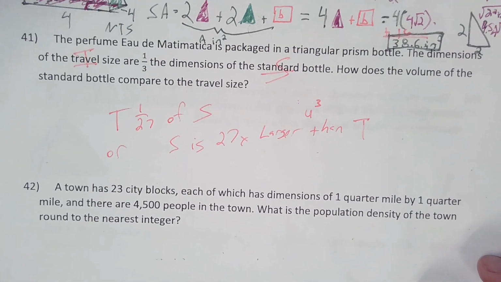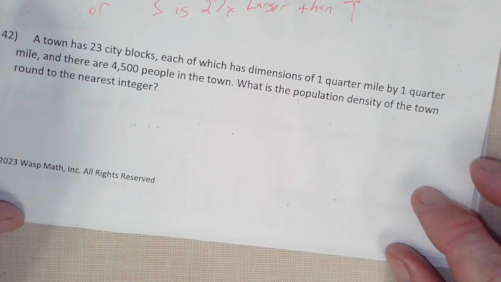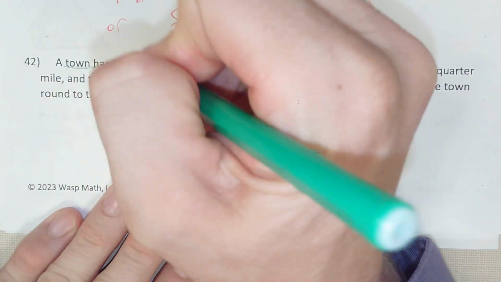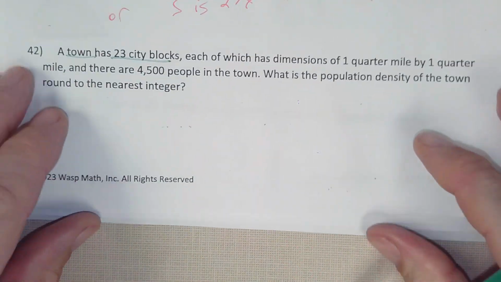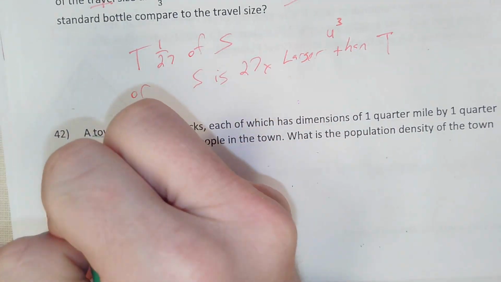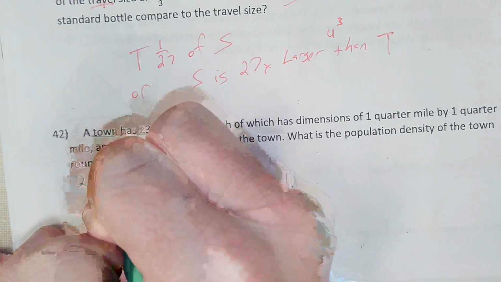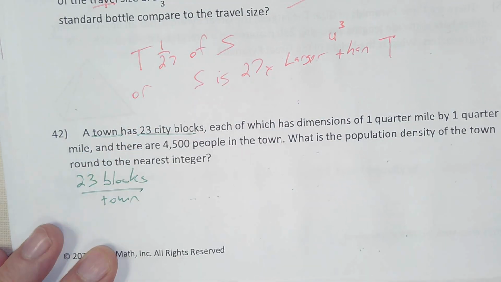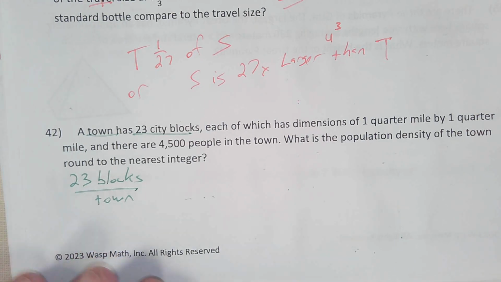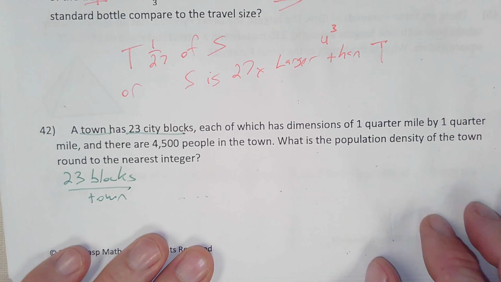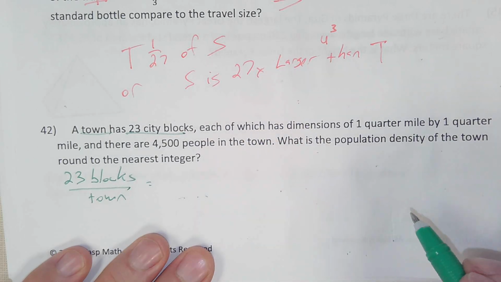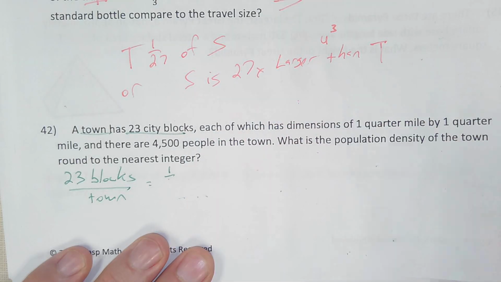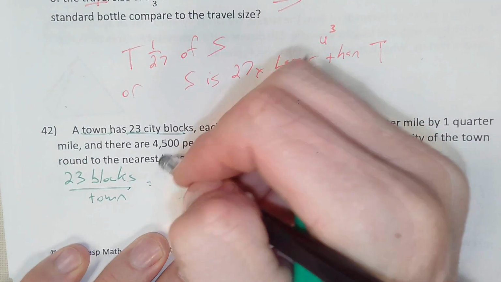All right, so here we have a town that has 23 city blocks. So it's 23 blocks per town. And each block is a quarter mile.